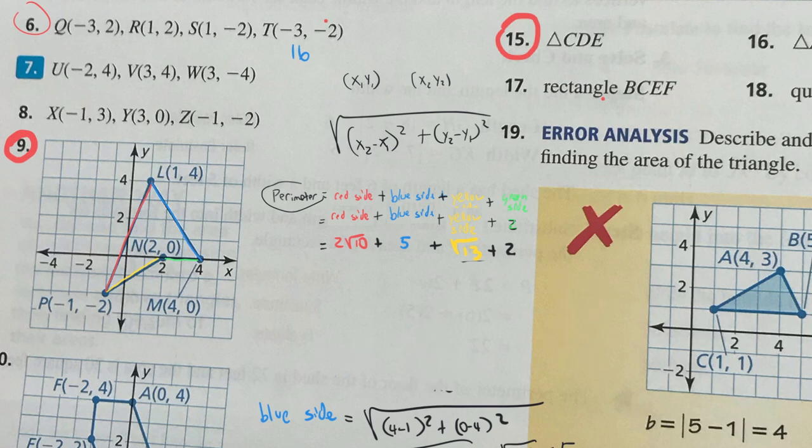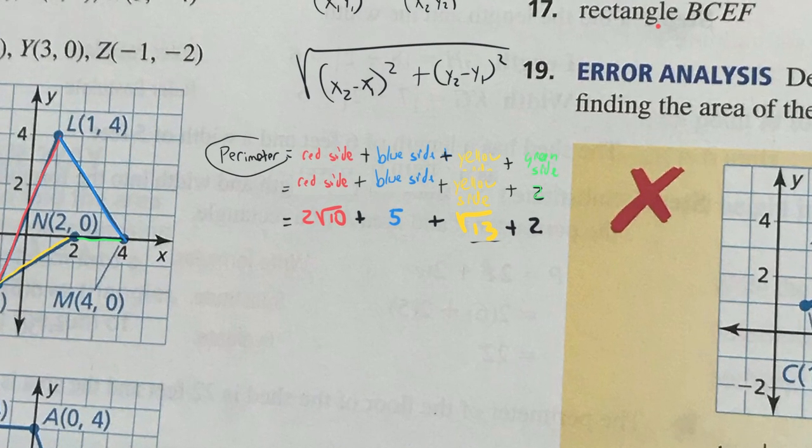Well, the bottom line is, in algebra, you could use a calculator to figure out what these square roots are right here. But it's possible the teacher doesn't want that. It's possible the teacher just wants you to recognize that you can combine the 5 and the 2 because those are just definitely a 7, right? And then it's going to be 7 plus 2 radical 10 plus radical 13. And then you're actually done. That's as simplified as we could make it without using a calculator.